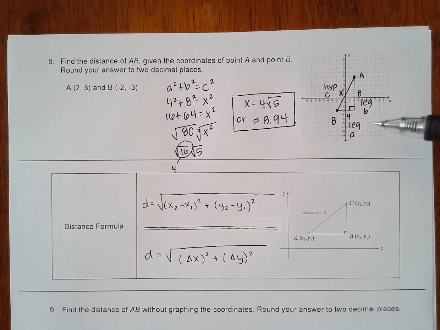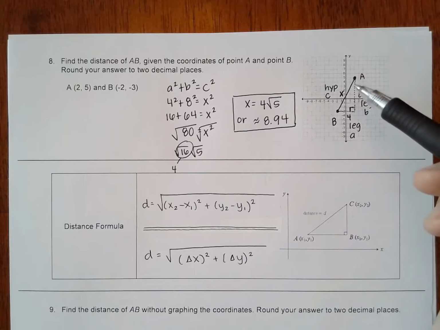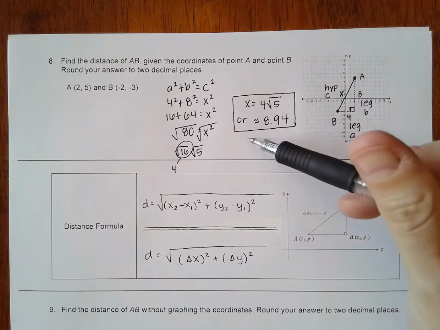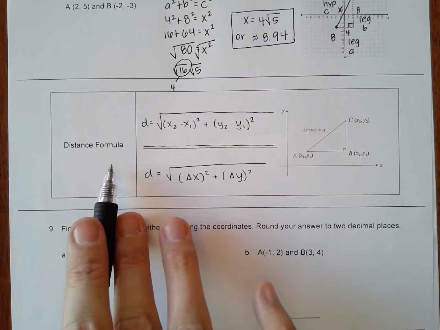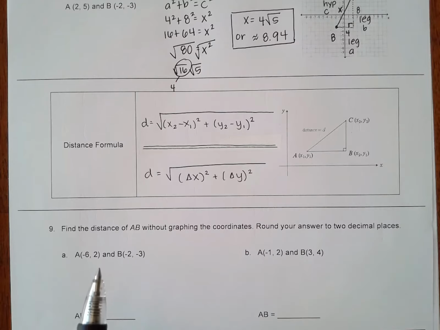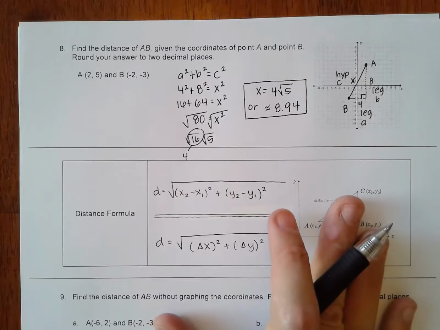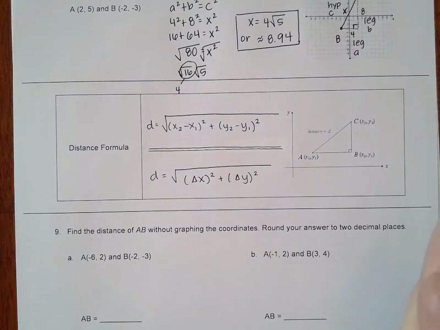Anytime you're trying to find the distance of a segment that's at a diagonal, this is one way that you could find your answer. The distance formula is a formula that lets you do that without necessarily always needing to draw the triangle on the picture or have a graph at all.